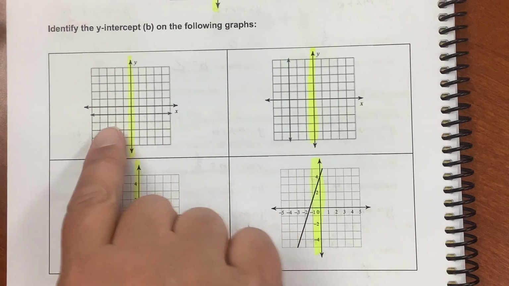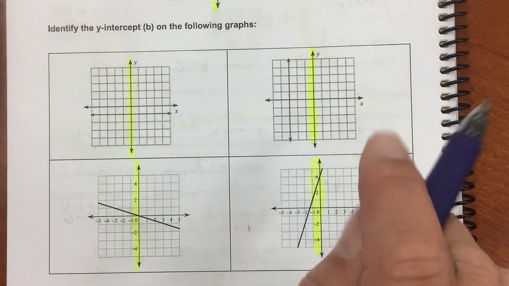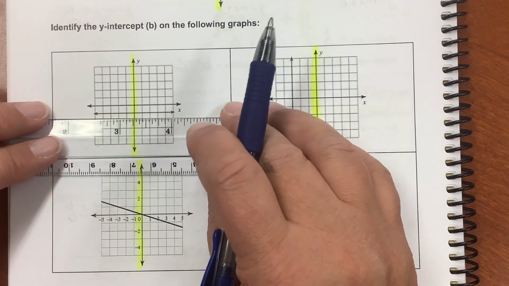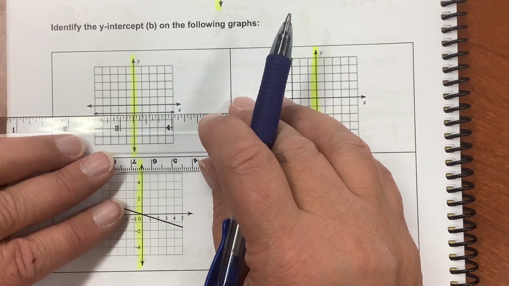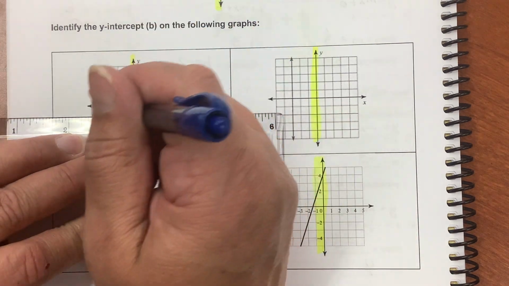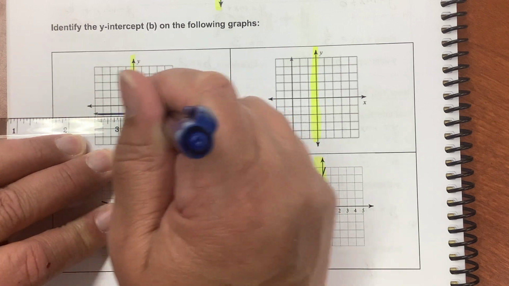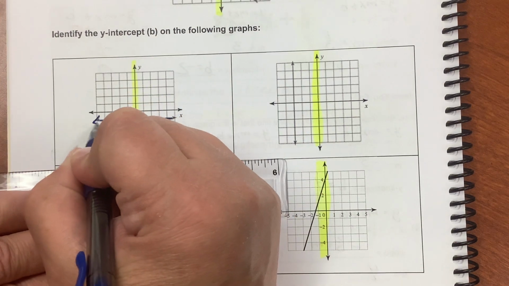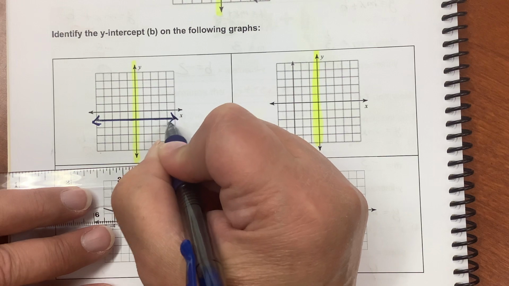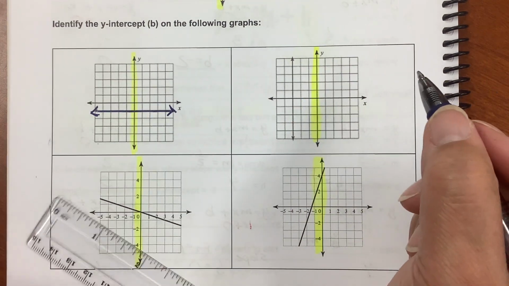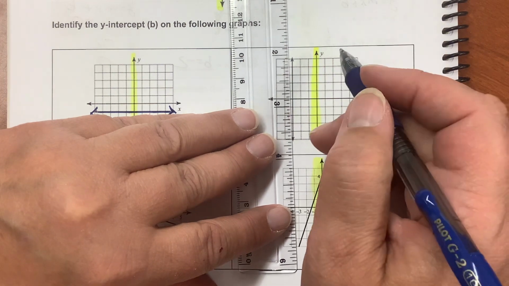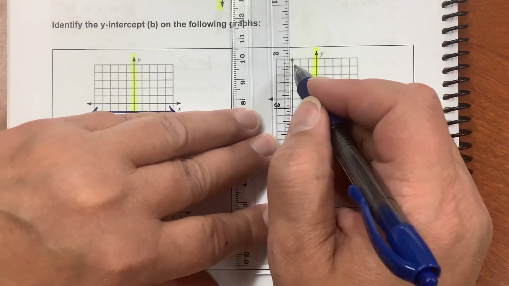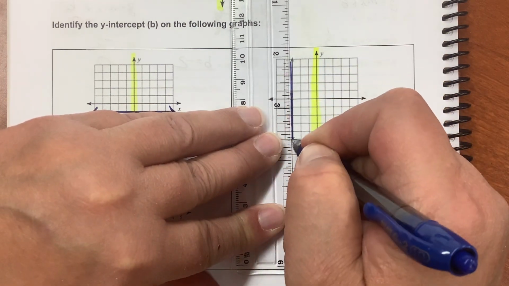Now, it's kind of hard to see, but this is the line that they're talking about right here. Make it a little easier and put bigger arrows because I like arrows. Here we go. That's the line. Over here, also kind of difficult to see, but this is the line.